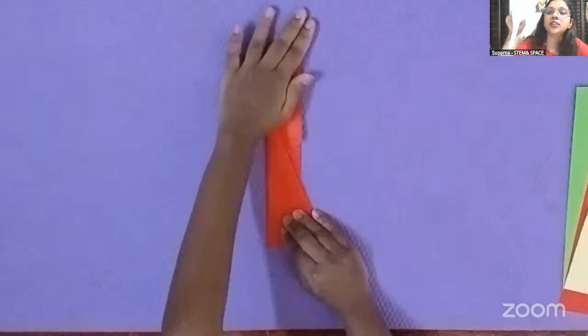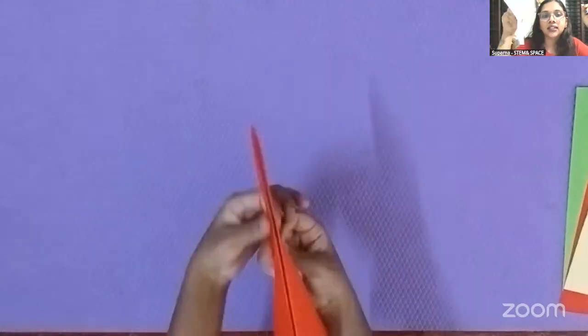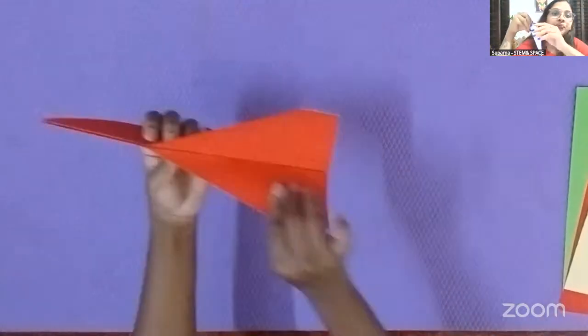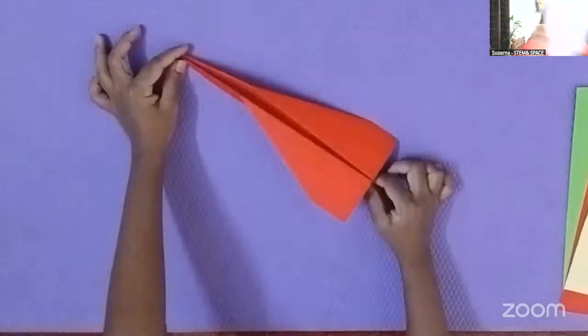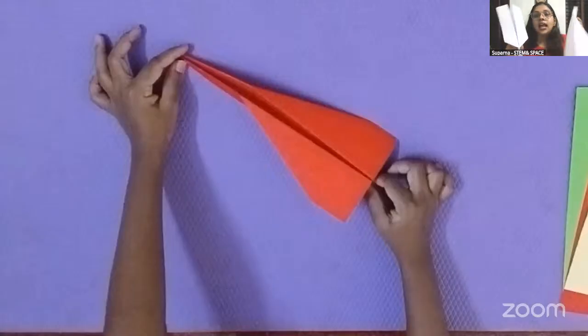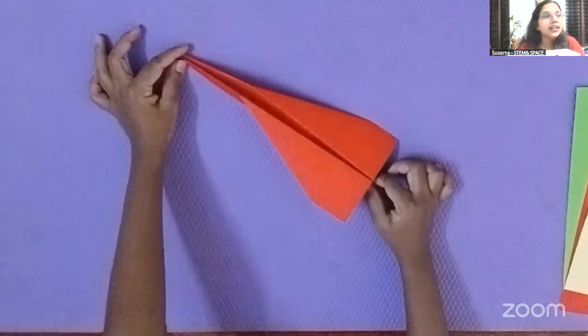This is how your dart is going to look when you open the flaps. There is actually a very huge difference from the glider. You can see it has a pointy nose and the wings are also not that big. Now you all can try and let me know in the comments if it's working or not.